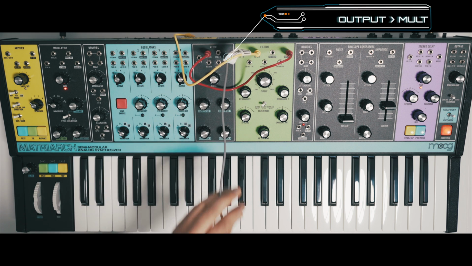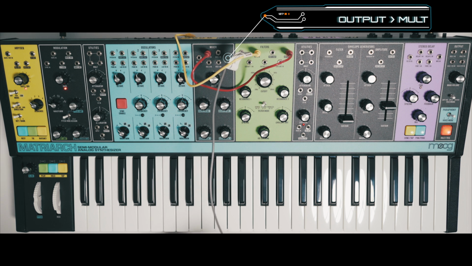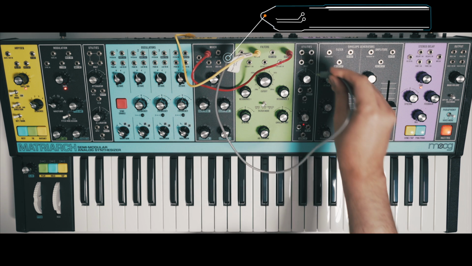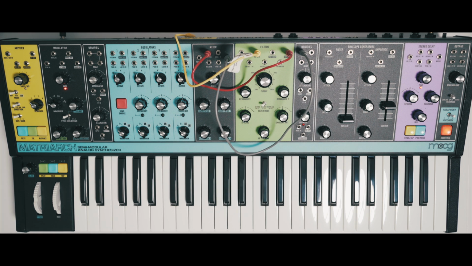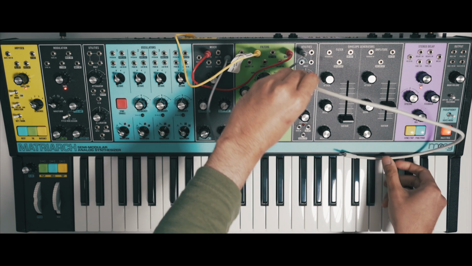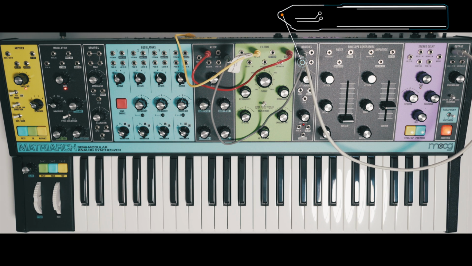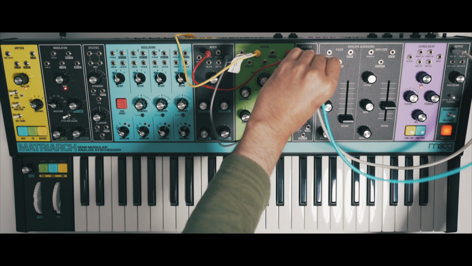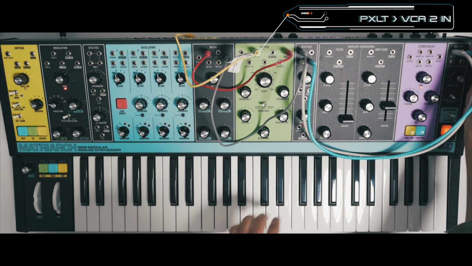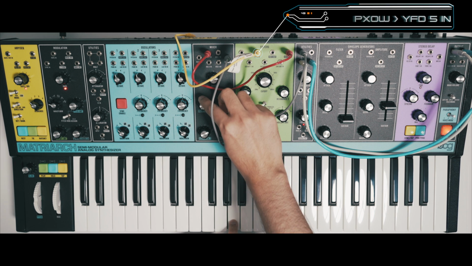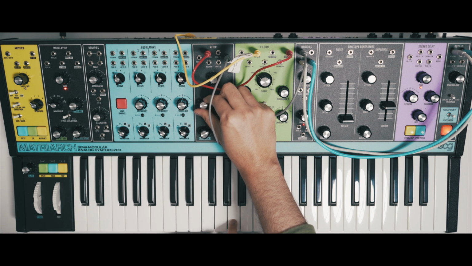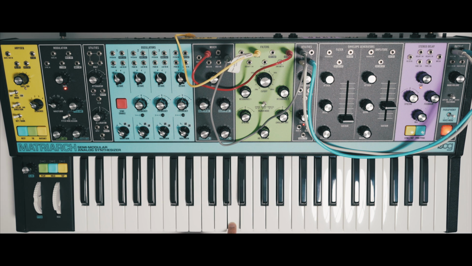Now let's take the output on the mixer and plug it into this mult here, because we need 2 copies of it. One copy from the mult will go into the input on VCA1, and the second copy will go into VCA2's input. Now when I bring up oscillator 1's level here, the sound is a bit louder and it has some saturation as well.